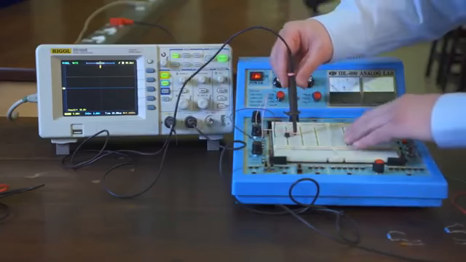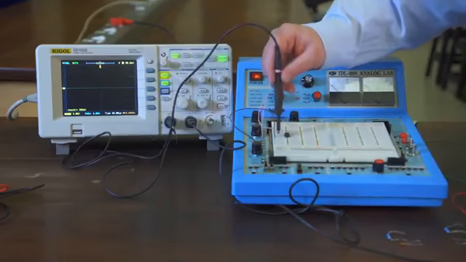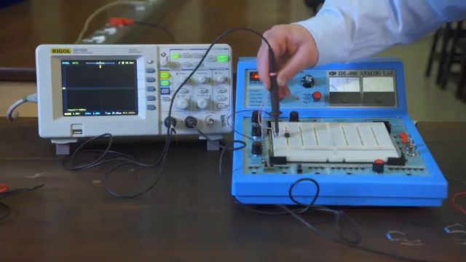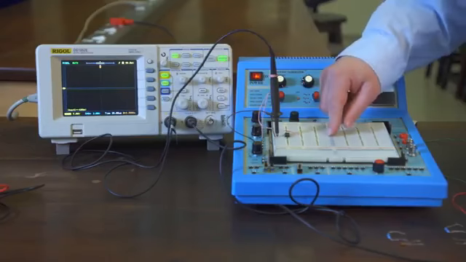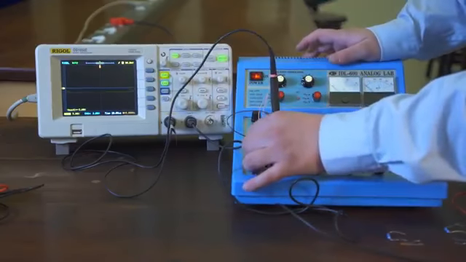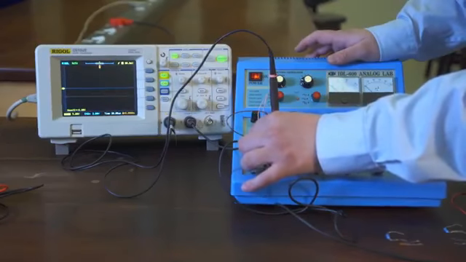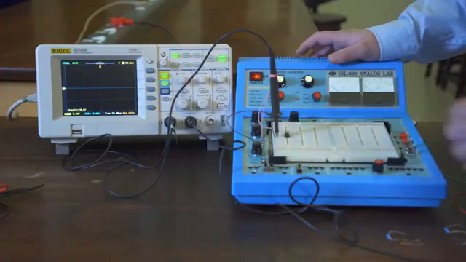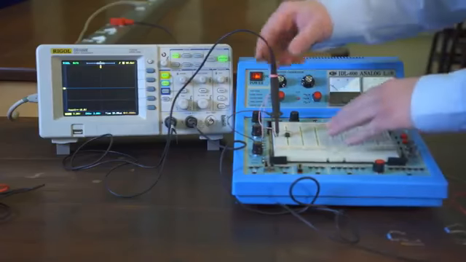Okay, then we move our probe to the brown wire, which gives us our negative DC range to power the lower half of our chip. Okay, so now we want to adjust that until it's at negative 10. And now we have the correct power supply for our chip.